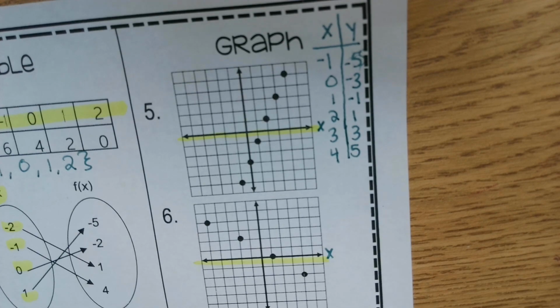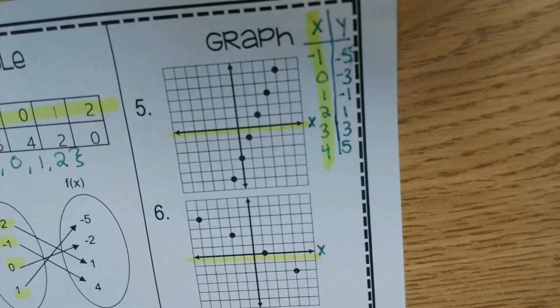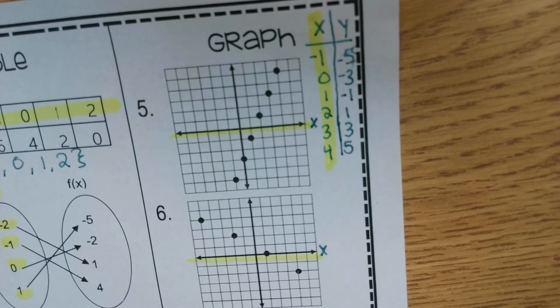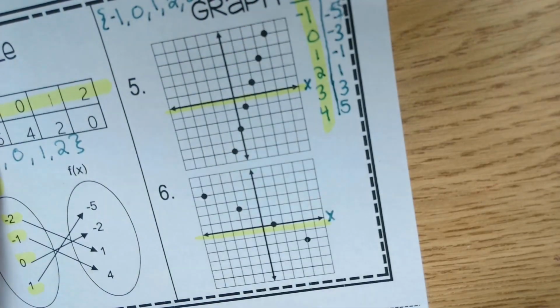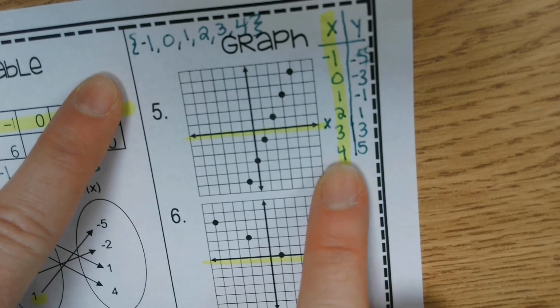So the domain is just a list of x values. So highlight your x values. And you would make a list like we've done here. So there's not much room, so do the best you can. So all I did was write it as a list, a set of the x values.